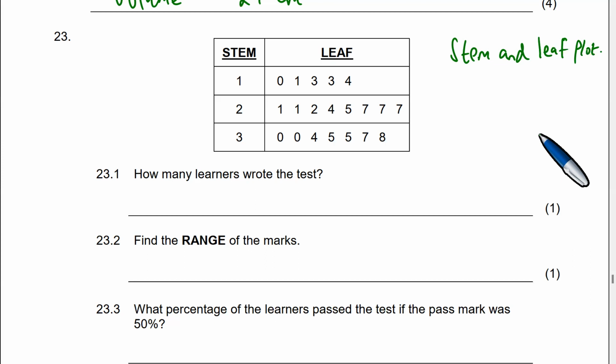Remember, these are marks for a test. So there's a learner who got 10, a learner who got 11, a learner who got 13. 2 learners got 13. There's a learner who got 14. There are 2 learners who got 21. There are 3 learners who got 27. There are 2 learners who got 30. There are 2 learners who got 35.